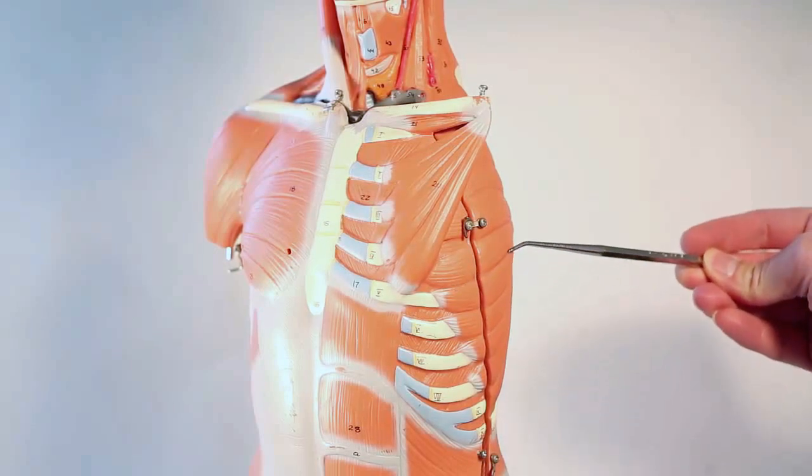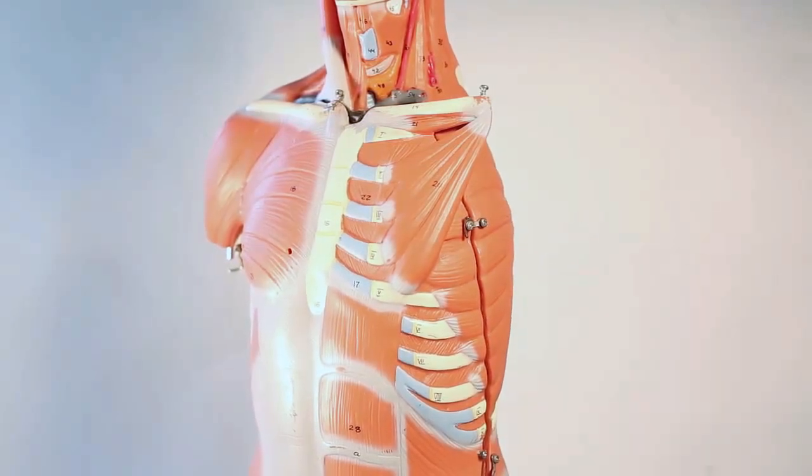You can see it runs all the way to the back here. Serratus anterior. Now the action is rotation of the scapula, so its inferior angle. Remember we did the anatomy of the bones, so that very bottom point. The inferior angle moves laterally and upward. So serratus anterior will take that inferior angle of the scapula and move it lateral and up.